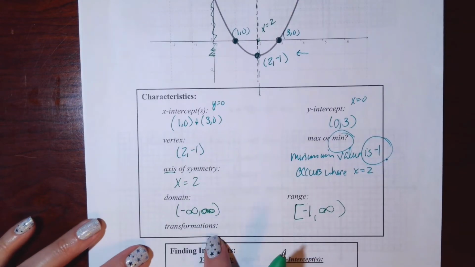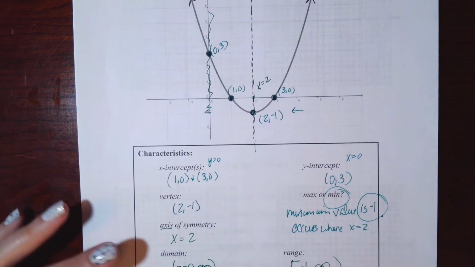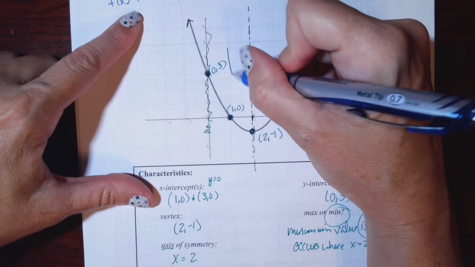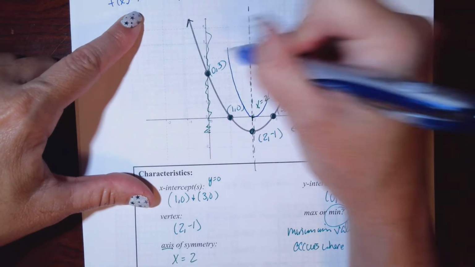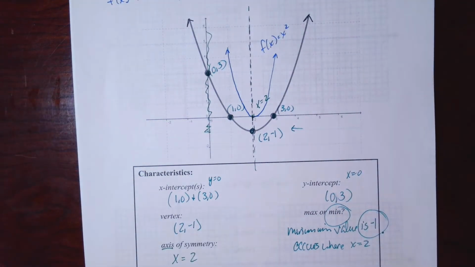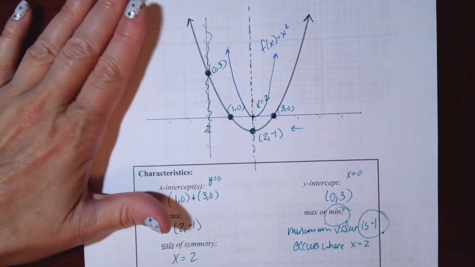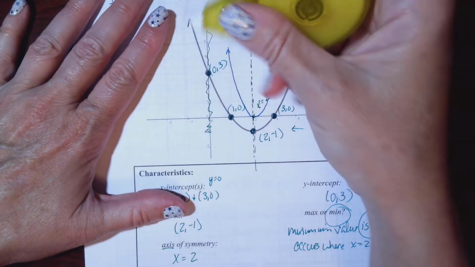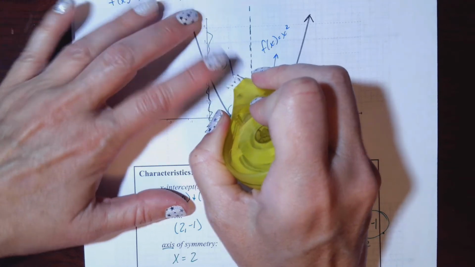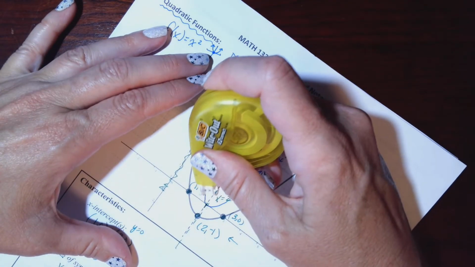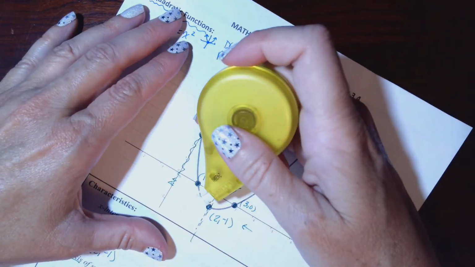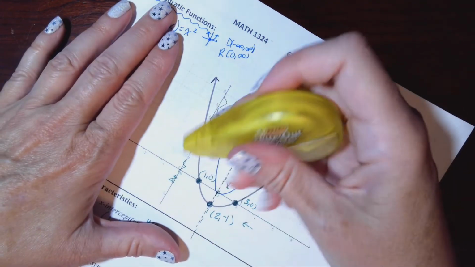And then finally it asks about transformations. If my parent function, this parent quadratic function, sits here at 0, 0, there's my parent, f of x equals x squared. And my transformed, oh, I just messed that up. I'm so sorry, guys. I'm going to see if I can erase this. As I drew it, I realized, oh, that was not what I meant, where I meant to put that. Let's see what we can do. And let's see if I can get my, there we go.